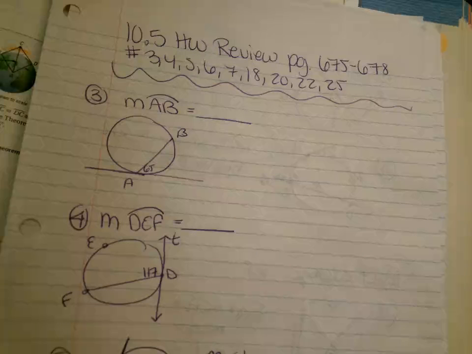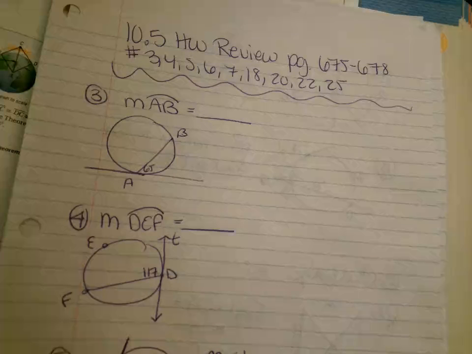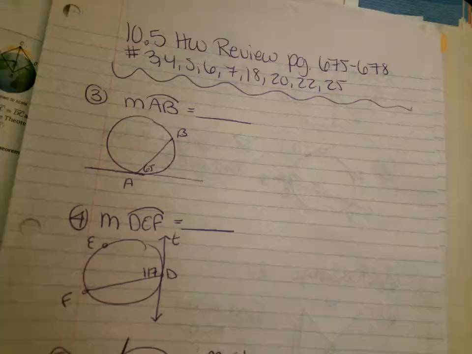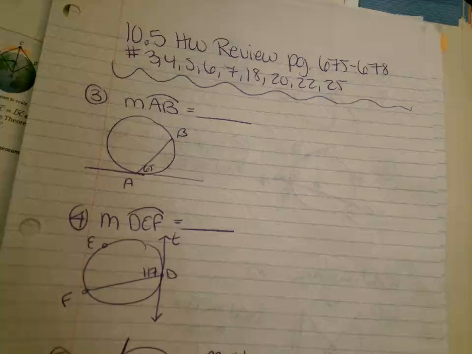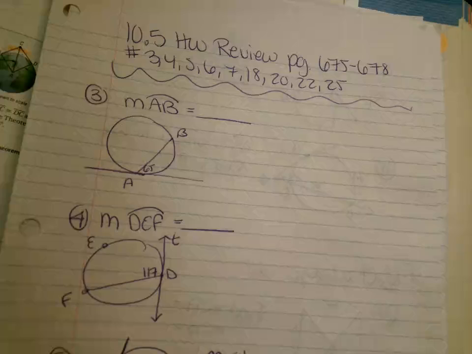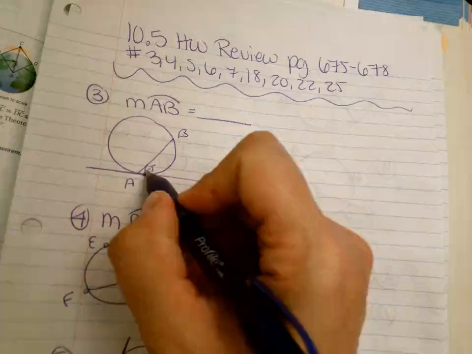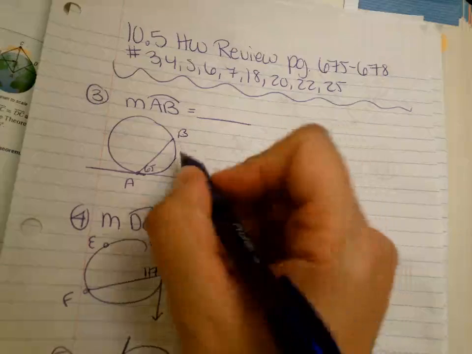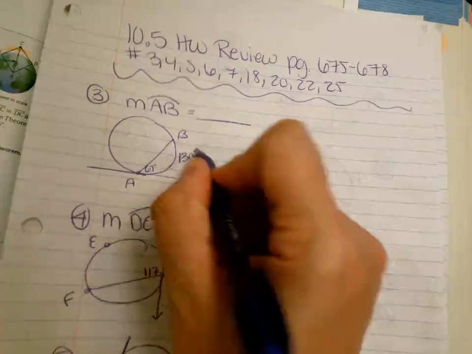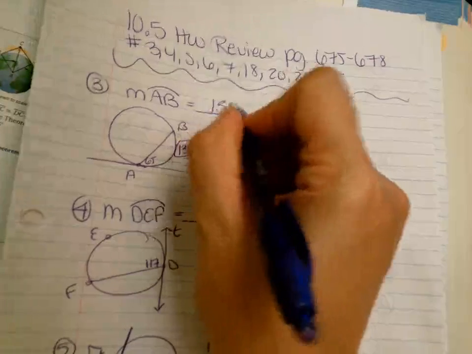The requested problems were on pages 675 to 678, numbers 3, 4, 5, 6, 7, 18, 20, 22, and 25. Number 3, find the measure of arc AB. Alright, well, if this is 65 and the vertex is on the perimeter of the circle, then we just double it. 65 times 2 is 130 degrees. So my answer is 130.